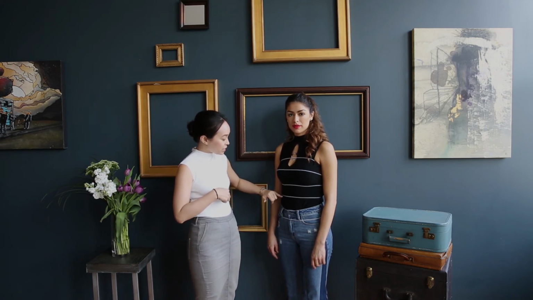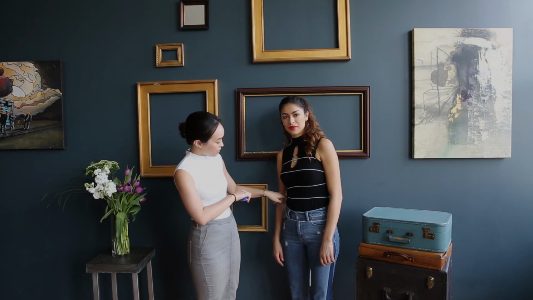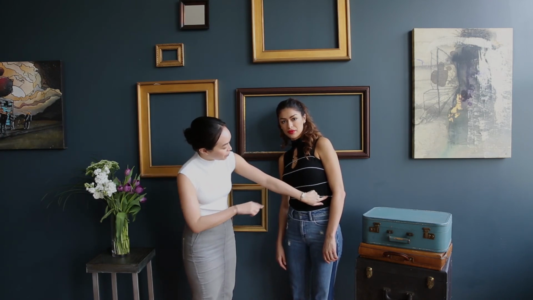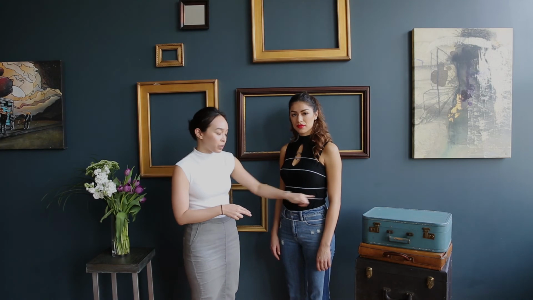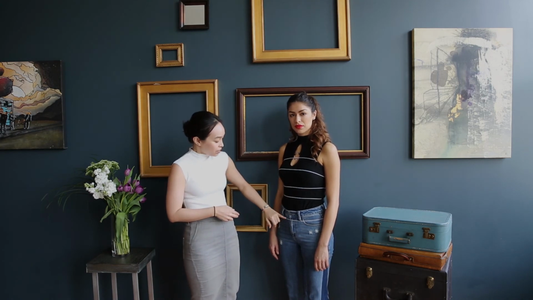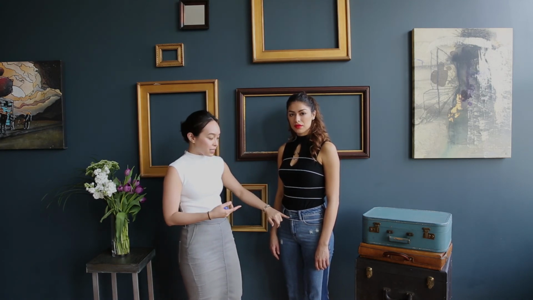And then for the waist, to figure out where the waistline is, ask your model to bend from each side. And then you'll see where, and bend to the other side. You'll see where the bends are between the upper torso and the bottom torso, and that's where your waistline would be.